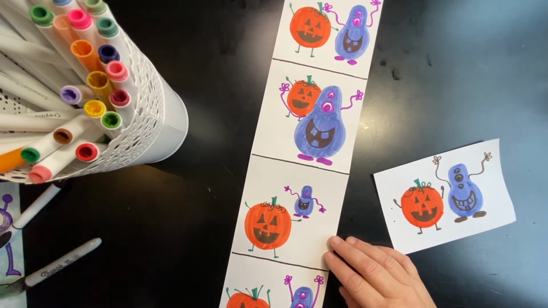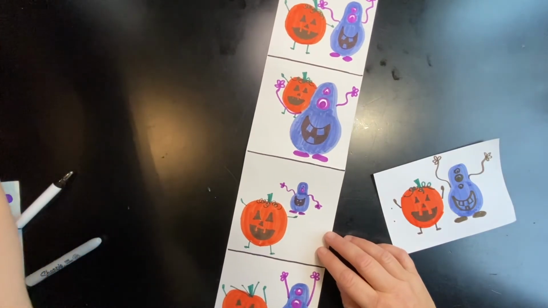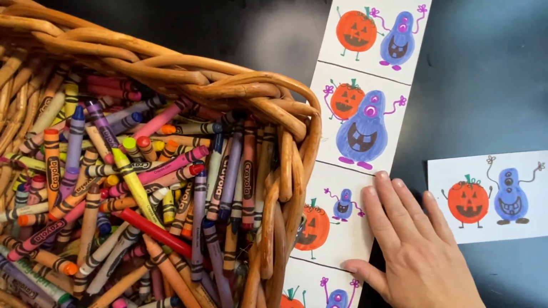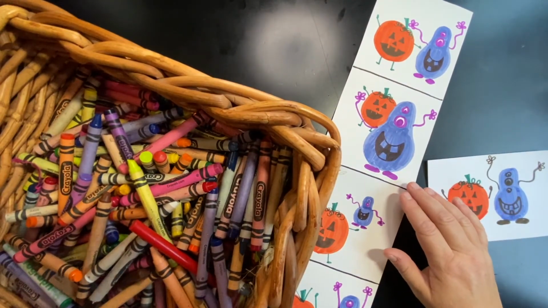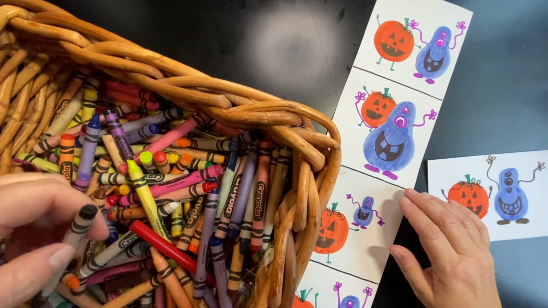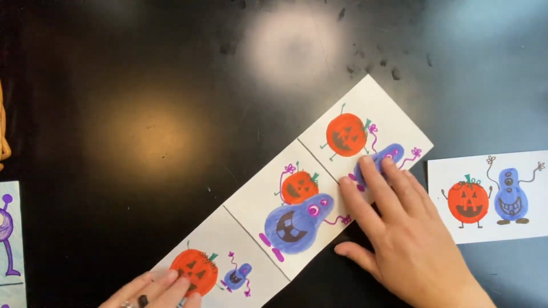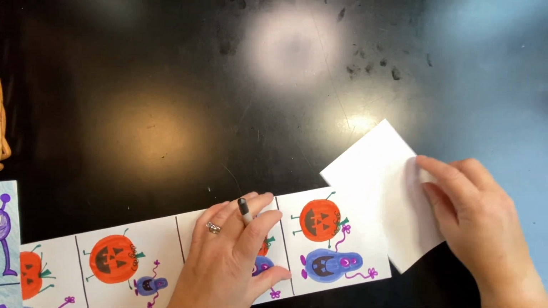So now I have all of my little monsters drawn, and they're all demonstrating the element of space, but now I need to color the background. I'm going to choose just one color to color my background, but you could choose any colors you want. You could even create a different scene. It's really up to you.